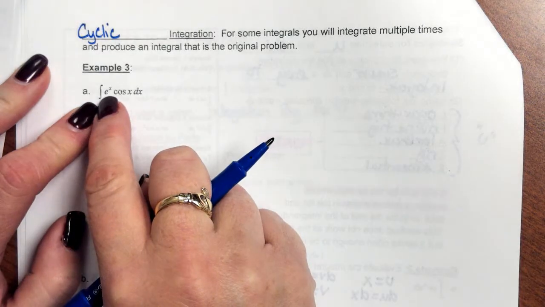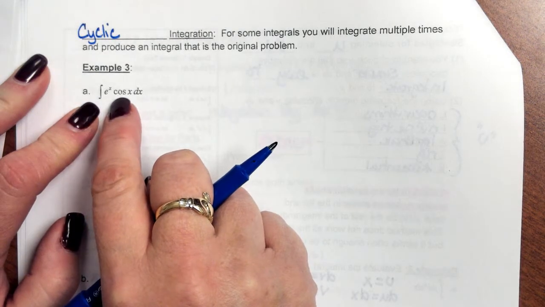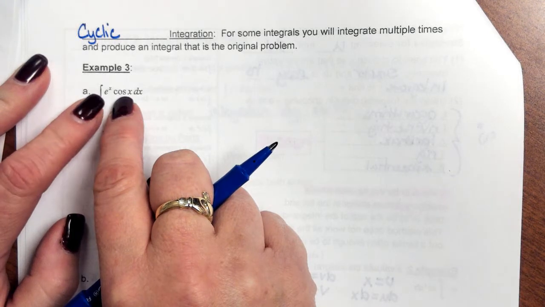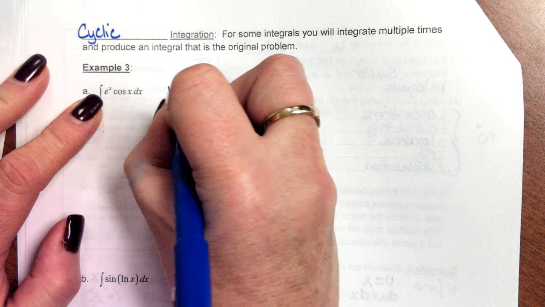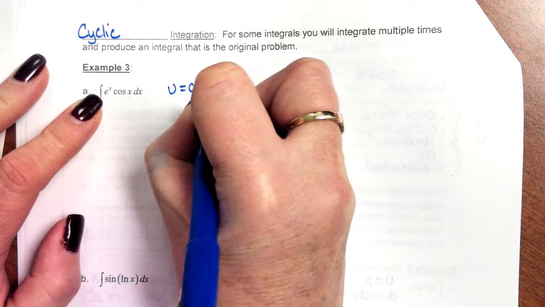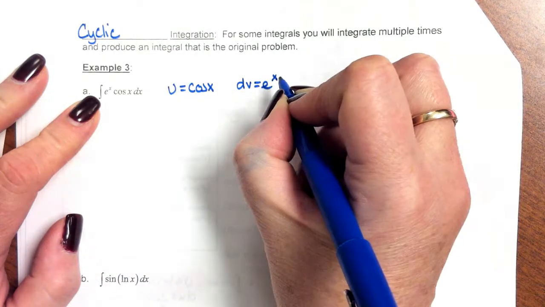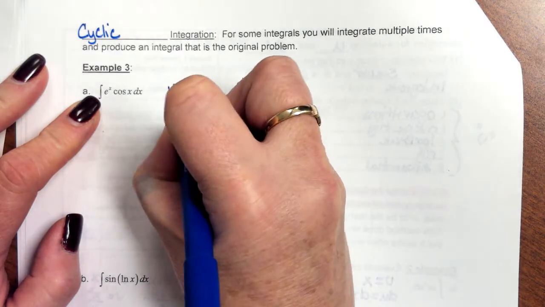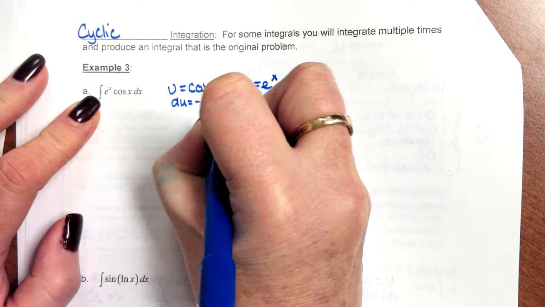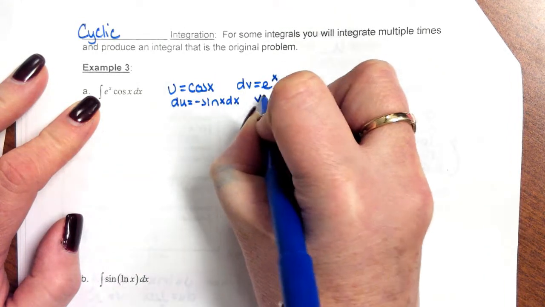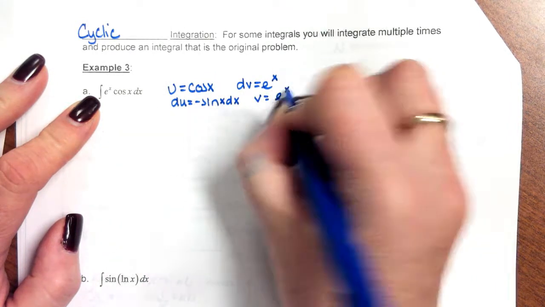You have an exponential function and a trig function. So by my phrase LIATE, the trig function cosine comes before the exponential function. So I'm going to let u be equal to cosine of x. My dv is going to be my e to the x. So my du is going to be negative sine x dx. My v, the integral of e to the x, is just e to the x.